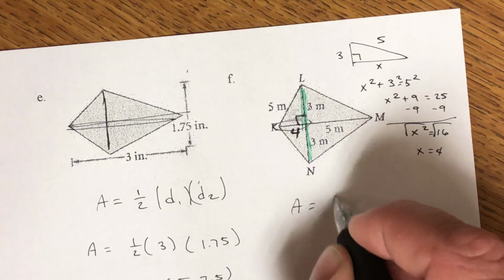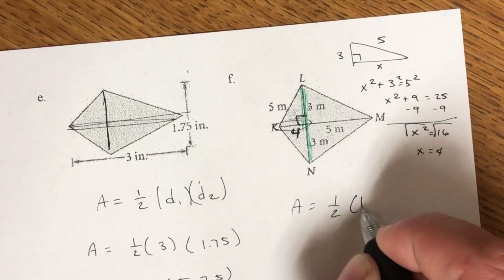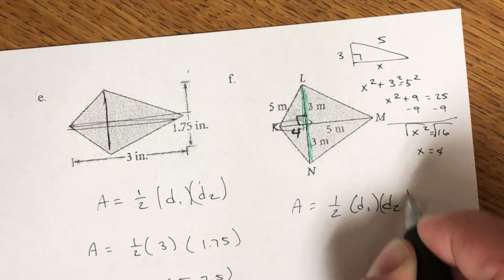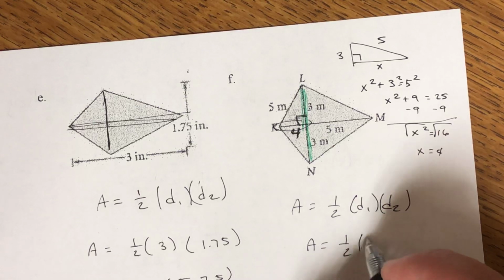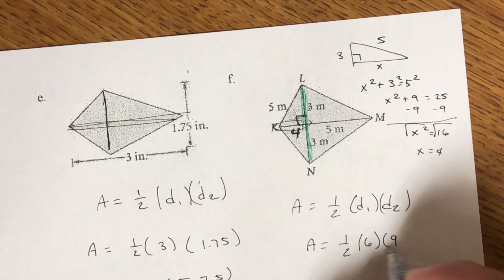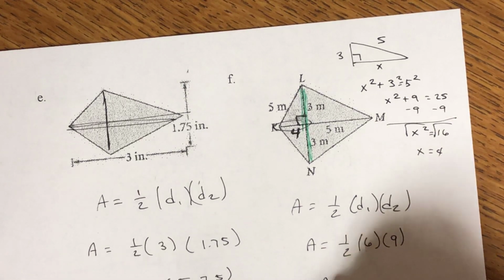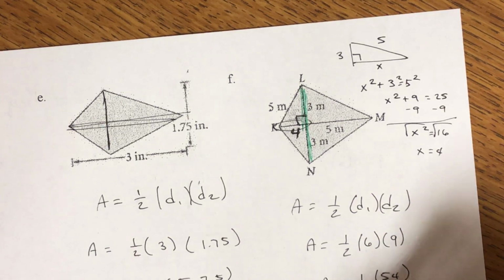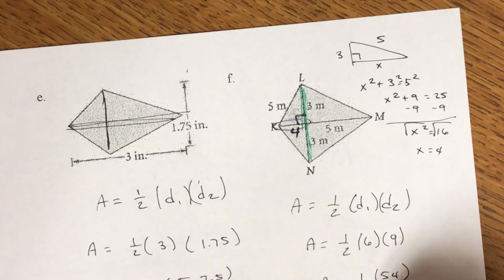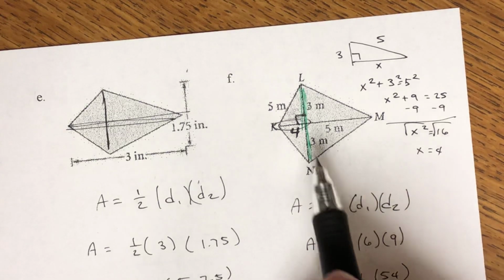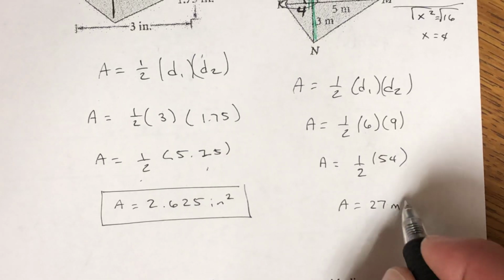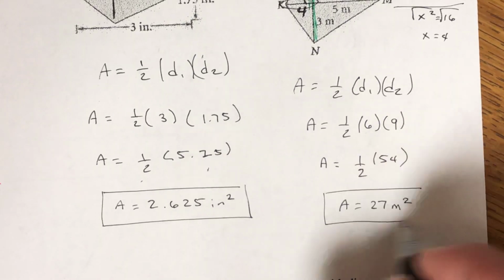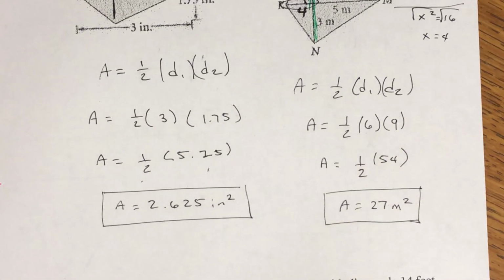So area is 1/2 diagonal 1 times diagonal 2. So the area will be 1/2. Diagonal 1 was 6, diagonal 2 is 9. 6 times 9 is 54. Half of 54 is 27. We're in meters, so we are in meters squared. So the area of this kite particularly is 27 meters squared.